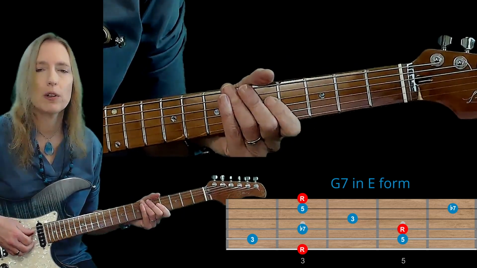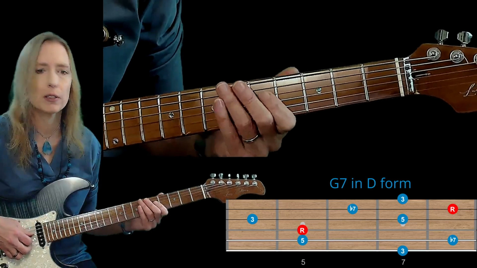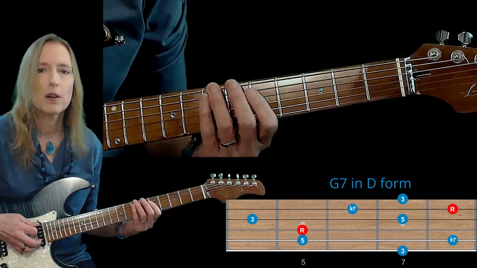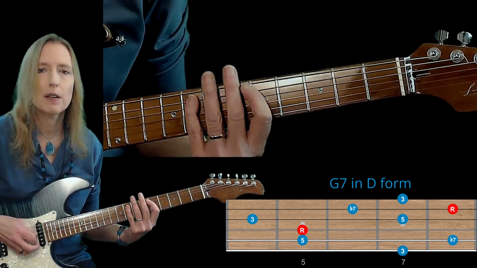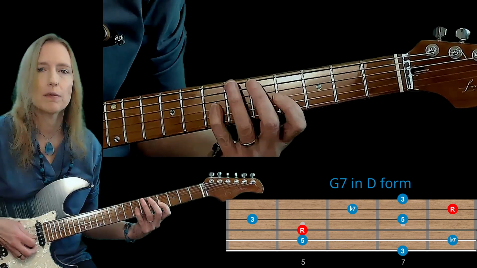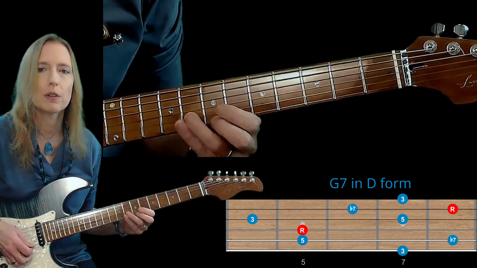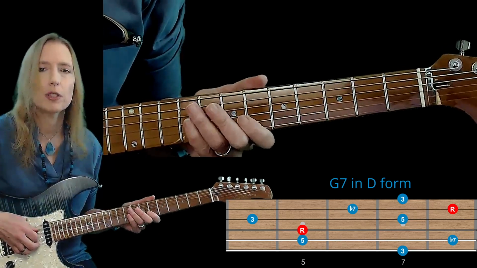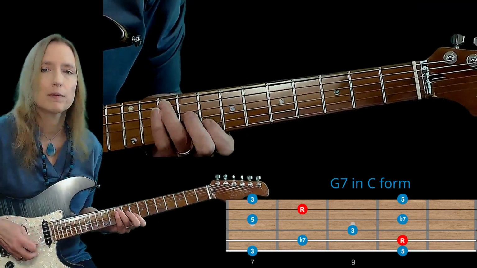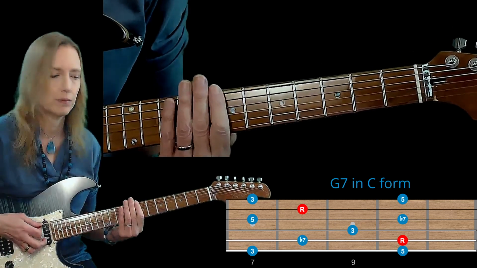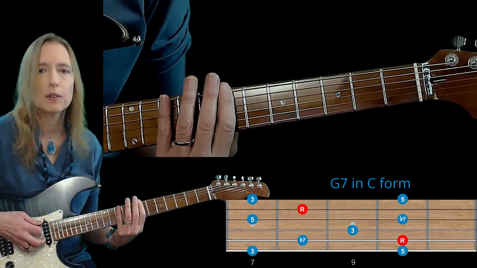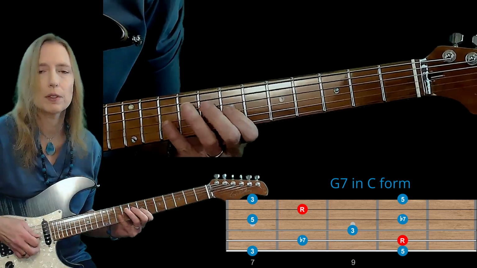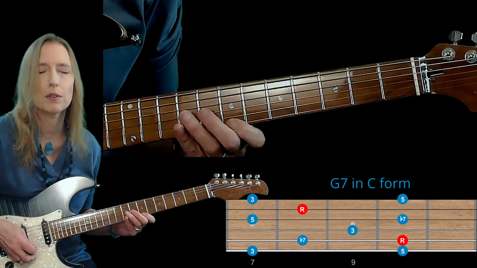So now we're on to the D form. The octave pattern looks like this. And here's the arpeggio. 3rd, 5th, 7th, root, 3rd, 5th, 7th, root, 3rd. And now I'm on to the C form of G7. There's my C form octave, and here's the arpeggio. 3rd, 5th, 7, root, 3rd, 5th, 7, root, 3rd, 5th.